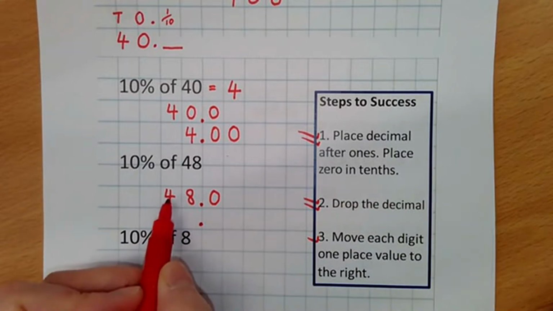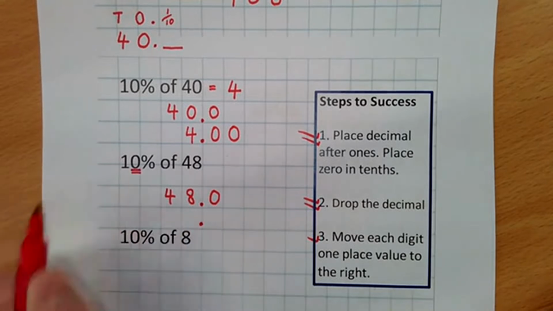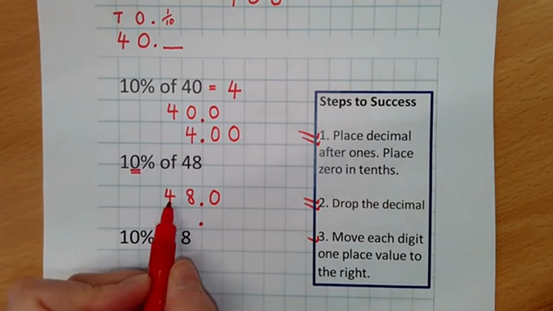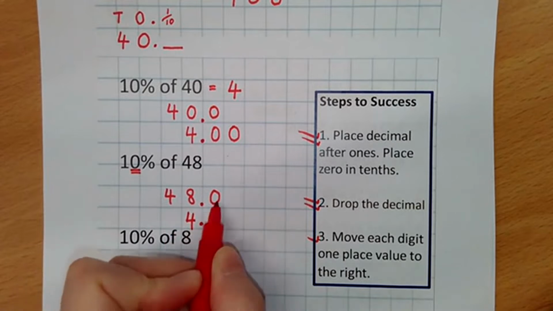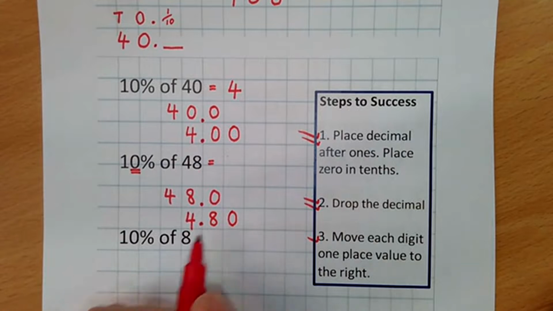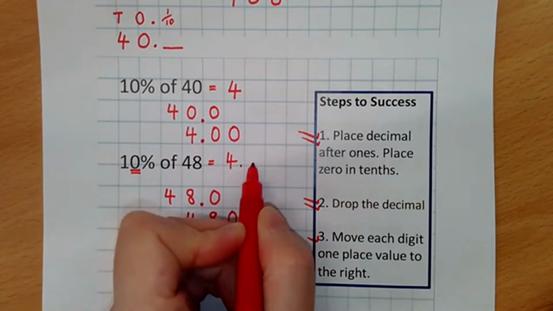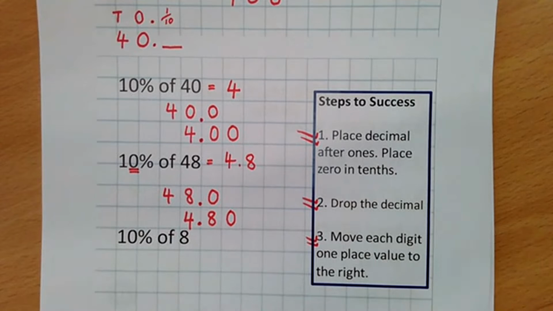Good, I'm going to move each digit one decimal place to the right because I've got 1 0 here. So 4, 8, 1 here, and then 0 here. So my answer is 4.80 or 4.8. Great. Can you please talk me through the final one?